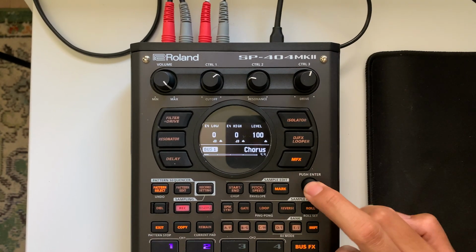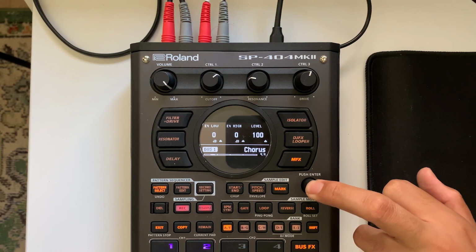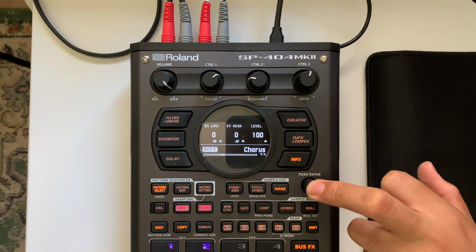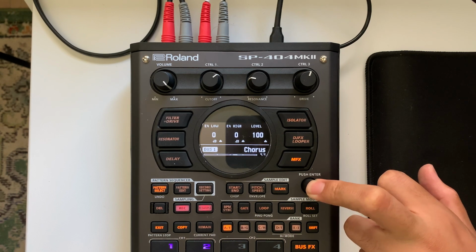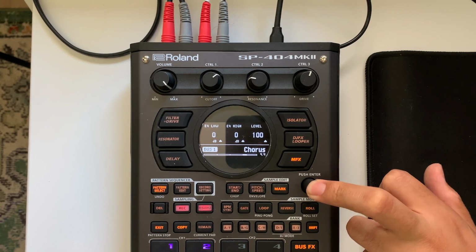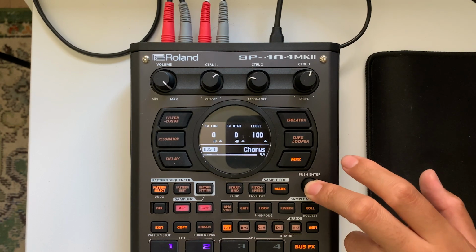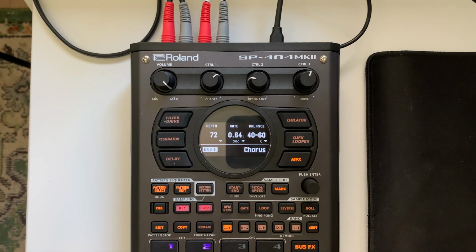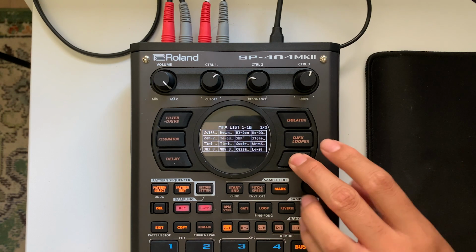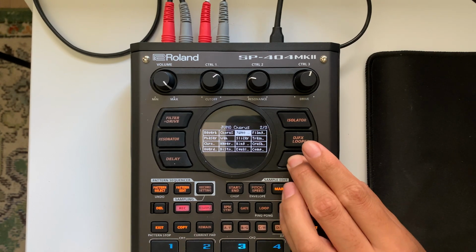And then on the other side, EQ low and EQ high are basically like in a previous effect. With EQ low, you can either boost or cut the low frequencies. EQ high works the same. You either boost or cut the high frequencies. And then level is just the volume of the effect sound. That's all it is, but pretty cool. Chorus is dope.